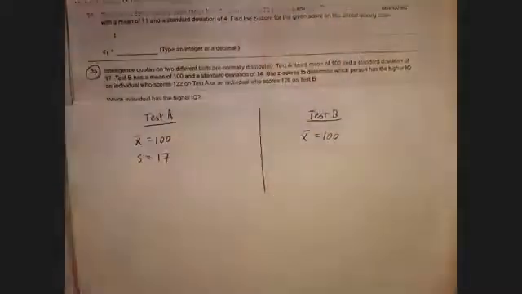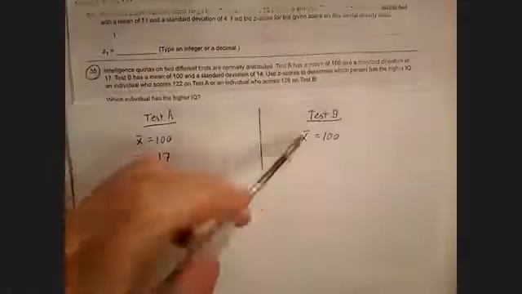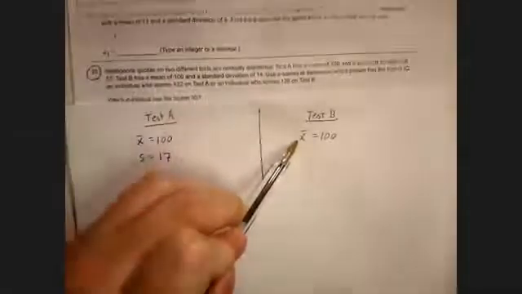I want to make sure everything I write for test A is next to test A. Test B, well, its mean is also 100. Its standard deviation is 14. Okay, so they are different, so the results should be different.